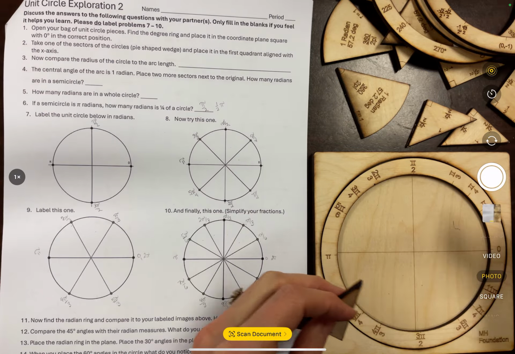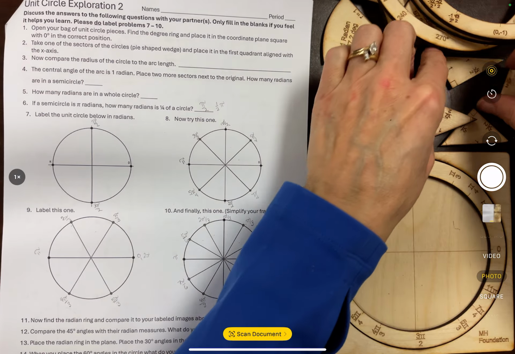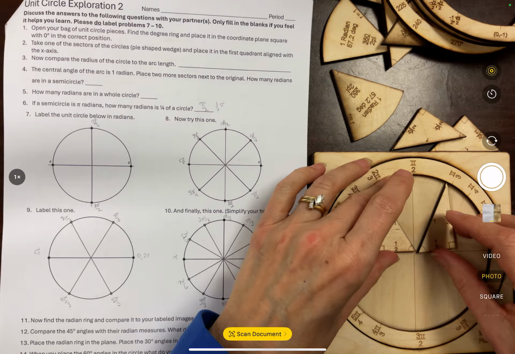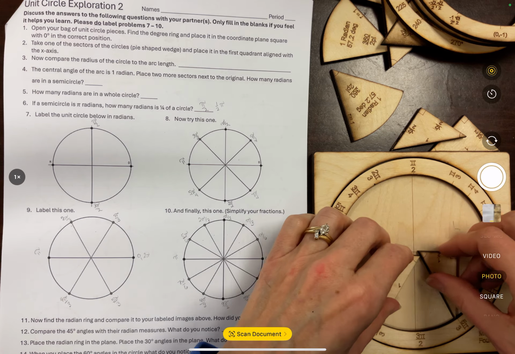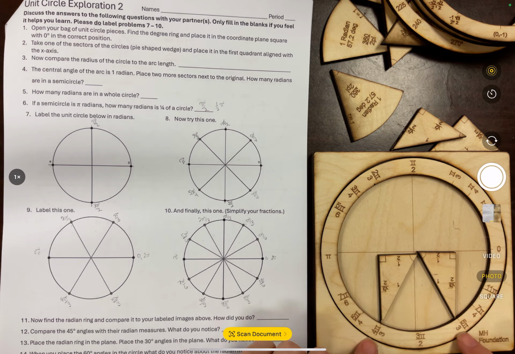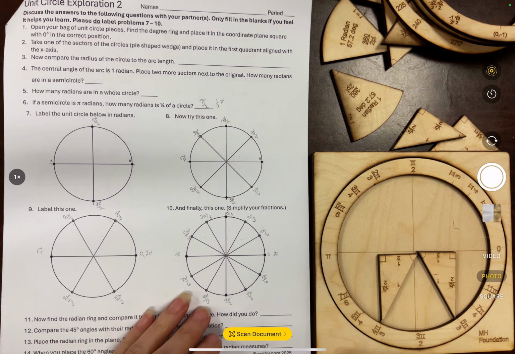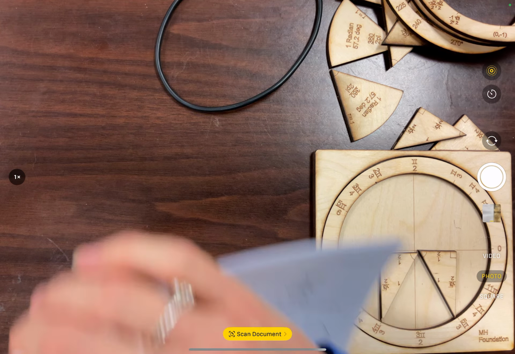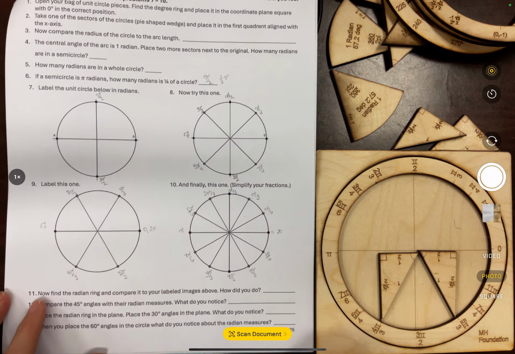And then the 60s, grab these, and we're at a pi over 3, a 2 pi over 3, 5 pi over 3, and a 4 pi over 3. So those have a 3 in the denominators for the 60 degree angles. Okay. I think that's it for there.